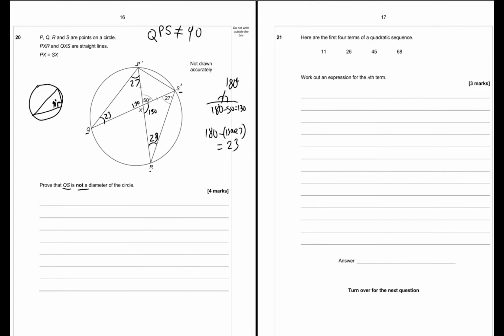Alright, so let's take a look. We know that PX and XS are the same. Okay, so we know this is going to form an isosceles triangle with an angle of 50 degrees. So we know this one is 50, and then we also know these two here are going to be the same.